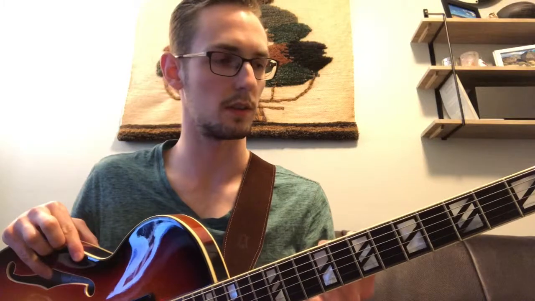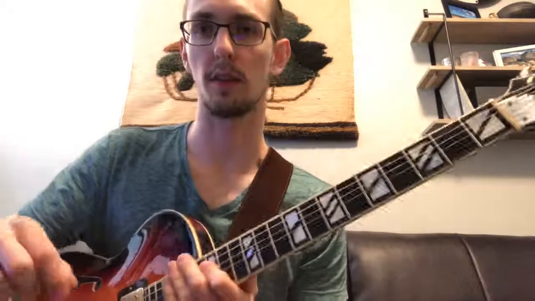So there you have it. It's some diminished triads to work on. These ones I find are a little trickier, takes more time to learn. They're not as common as major and minor. So make sure you put some extra time into them, and we'll see you in the next one for our second last triad type, which will be augmented.